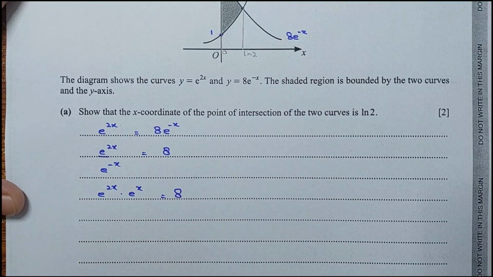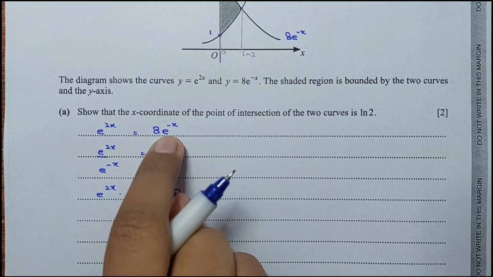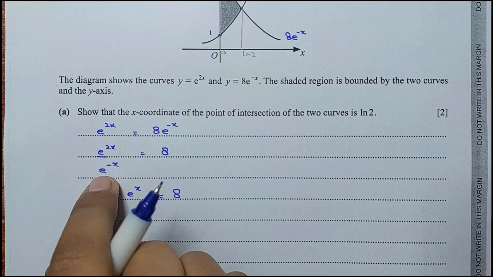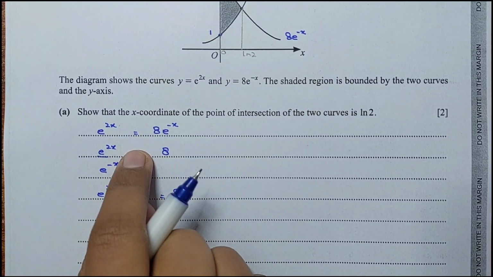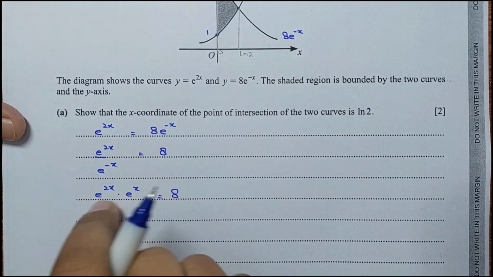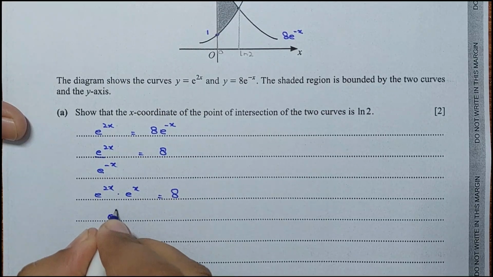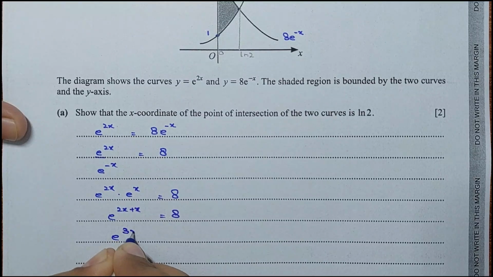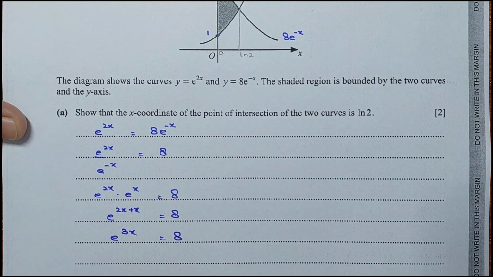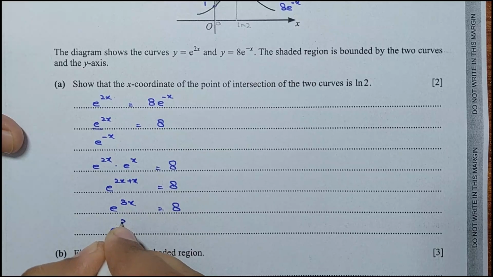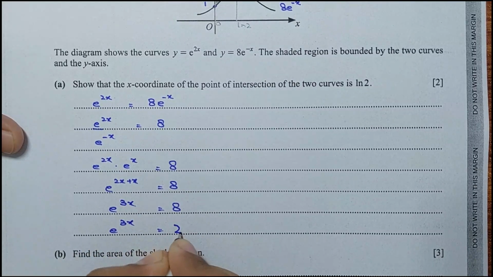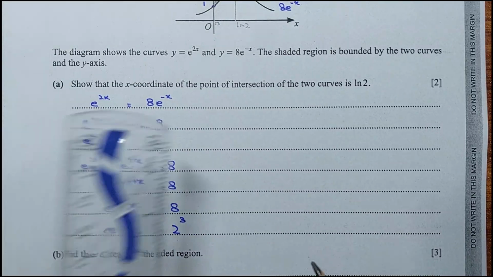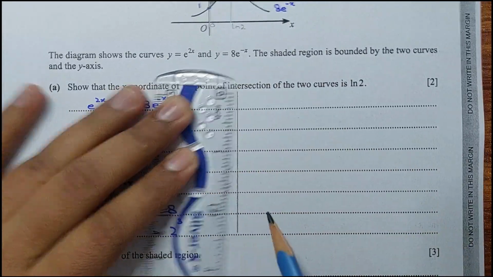This is 8. In the first step we have to get rid of this term, so divide both sides by e power minus x. In the second step you have to shift this to the numerator, so you reverse the power from negative to positive. And in the third step, when the bases are the same, we can add the powers, 2x plus x. This equals 8, so e power 3x equals 8, which is basically 2 cube, since 2 cube is 8. Now let me do further simplification.